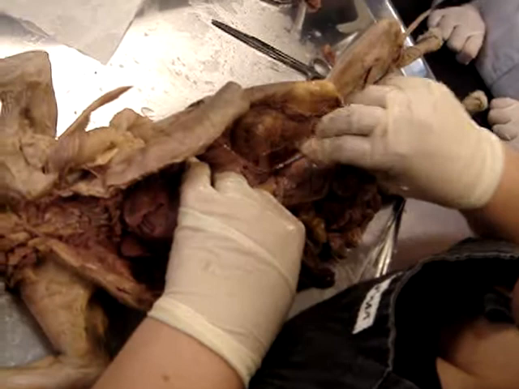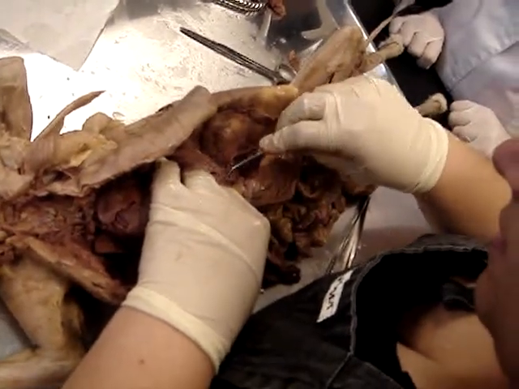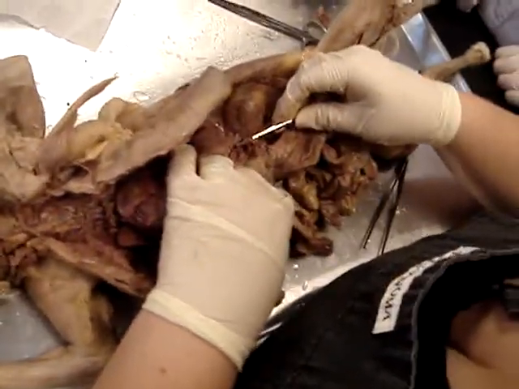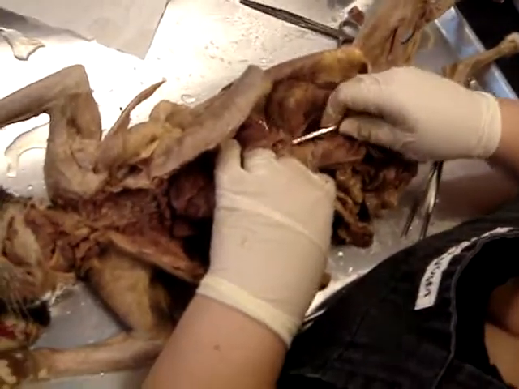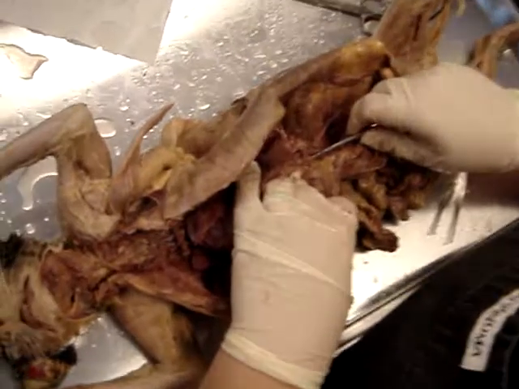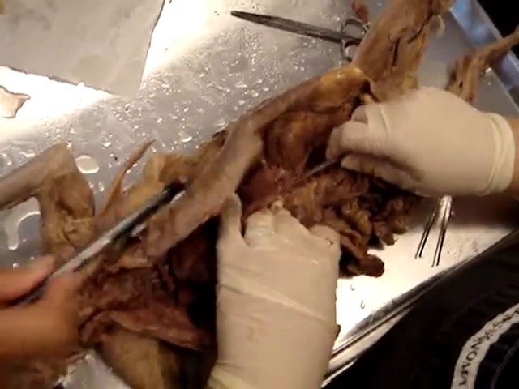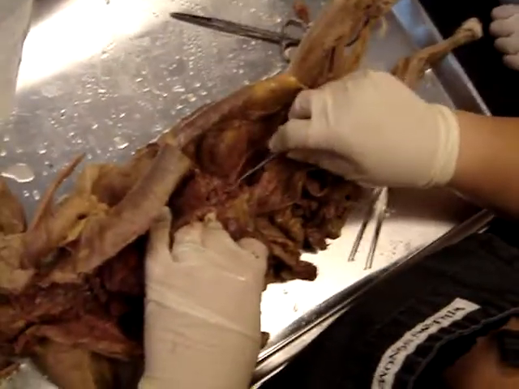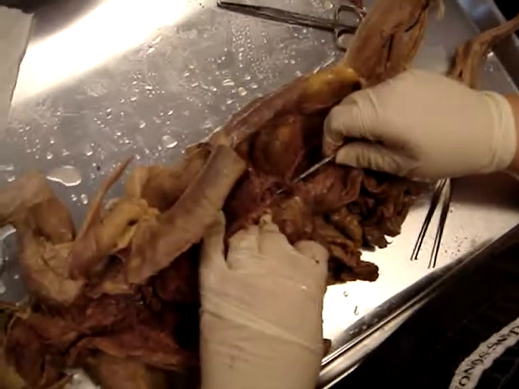All right. So here's one of them. Here's the other one. Okay, so this first one, the top one, is the celiac artery. Okay, and then the bottom one is the superior mesenteric artery.